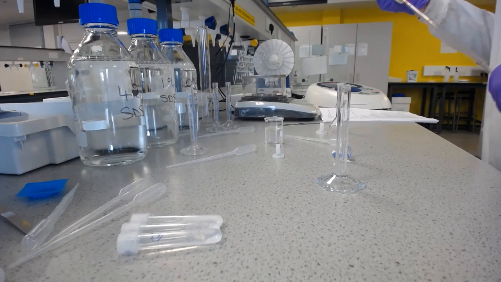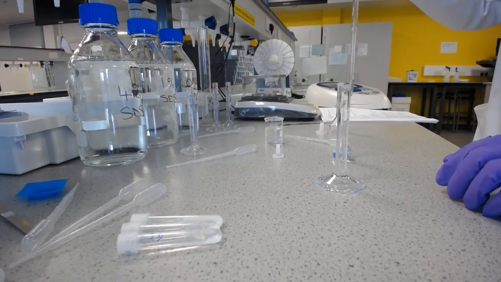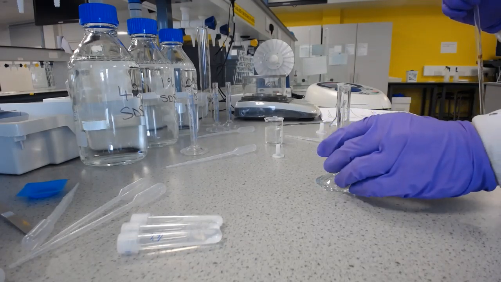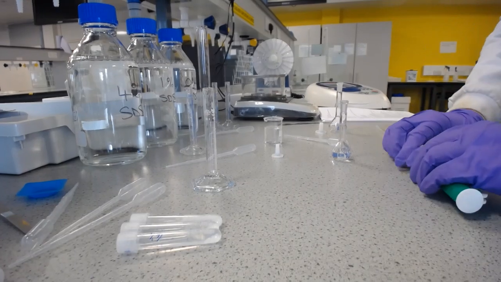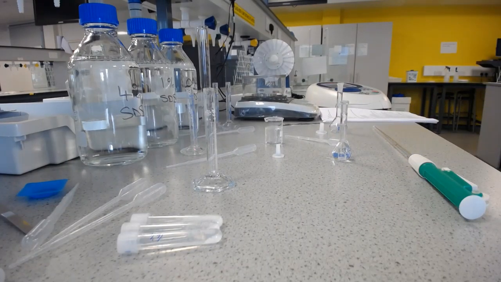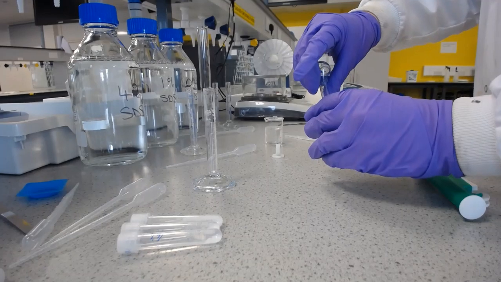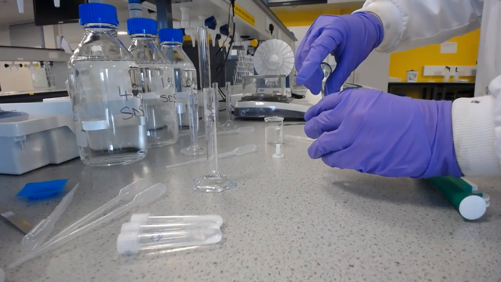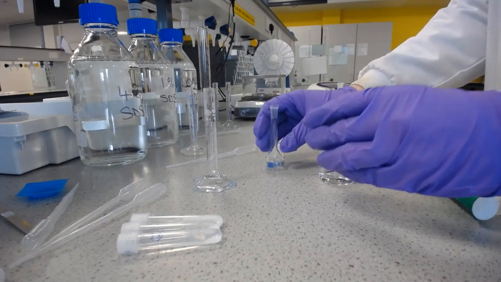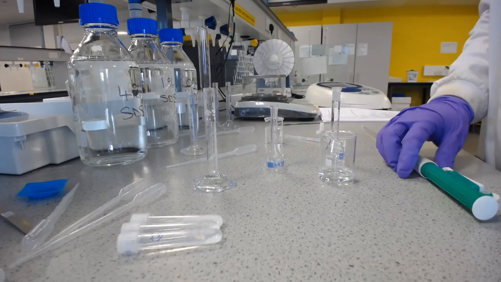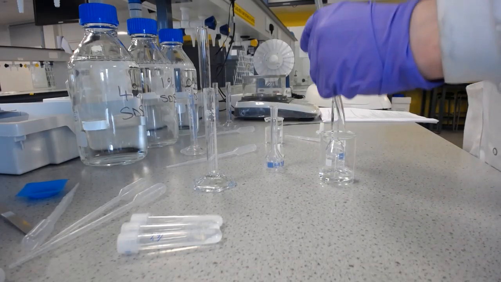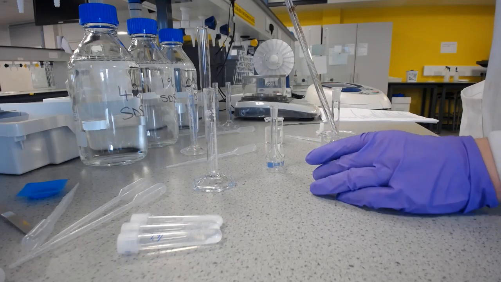Just checking that that was clean. So I'm not going to be able to get this into the volumetric flask, but we've already mixed it, so I can just decant that into a small beaker, so I can actually get my pipette tip into there, and that's going to go into there, but we want 0.5 millilitres.